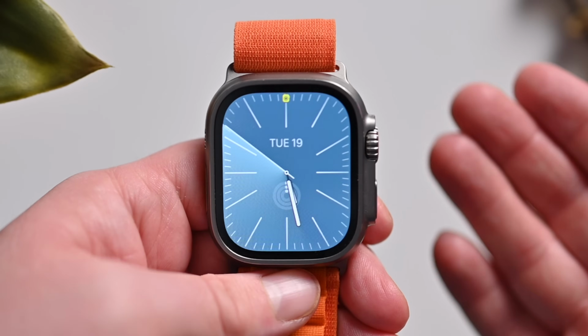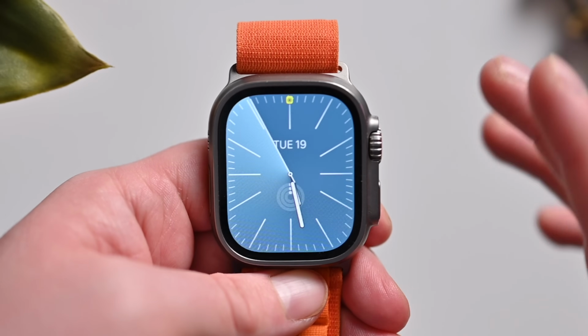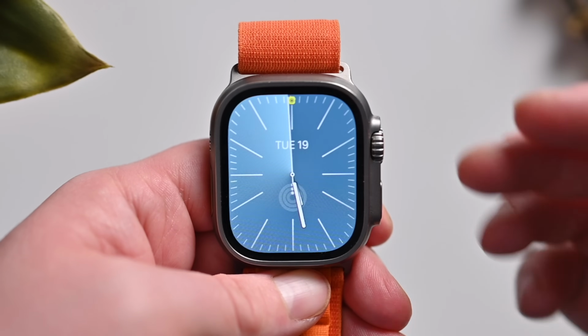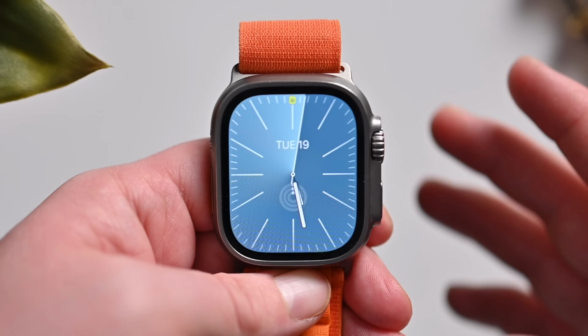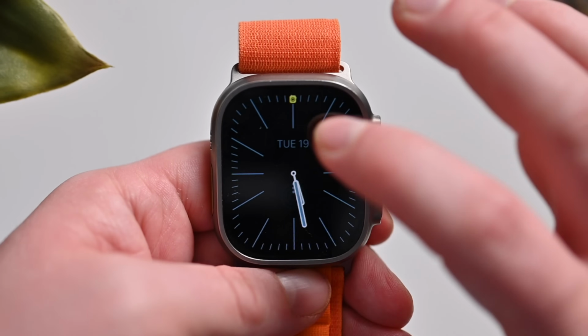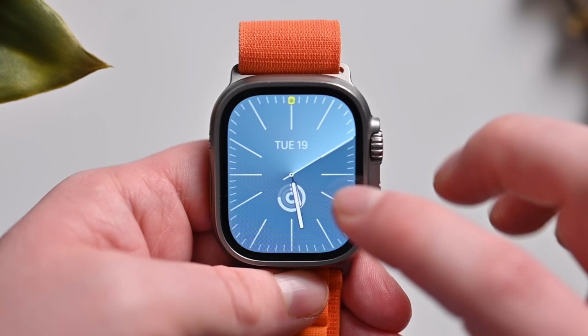This watch face is called Solar Analog and has become one of my new favorites. I think it just looks gorgeous. Apple says it features classic hour marks on a luminous dial with light and shadows that shift throughout the day in response to the position of the sun. So I can't even really show you that much here in this video because the sun's not changing, but it is a beautiful watch face.